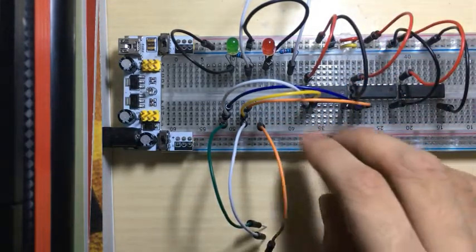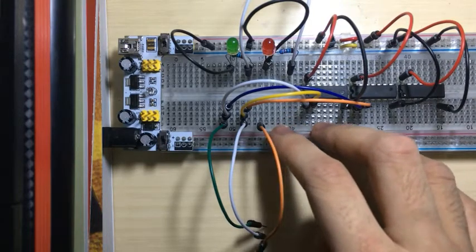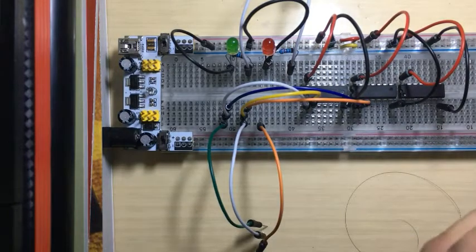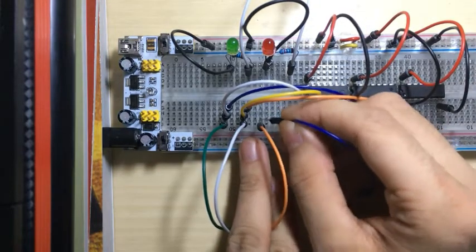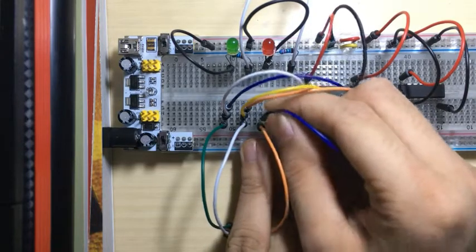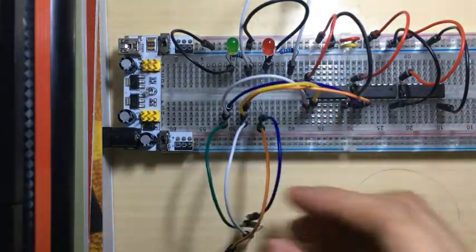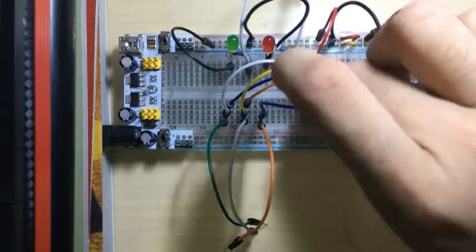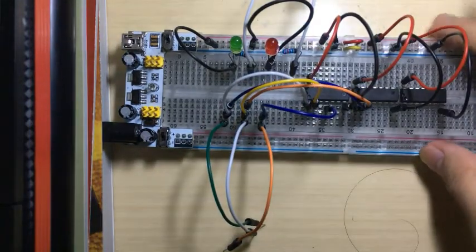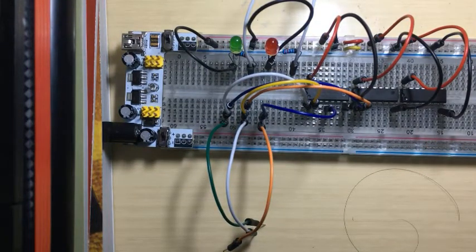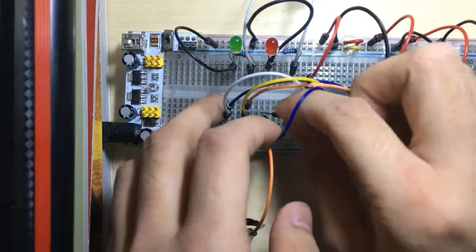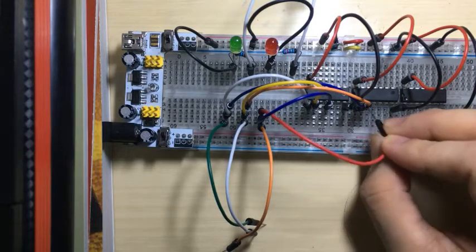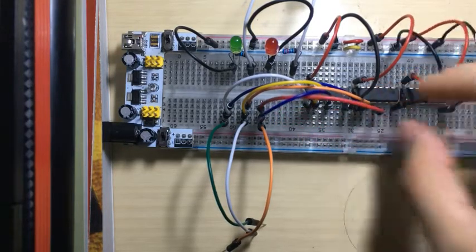And now the input Z is connected to the first input of the second XOR gate, which is in pin 4, and to the first input of the second AND gate, which is here.